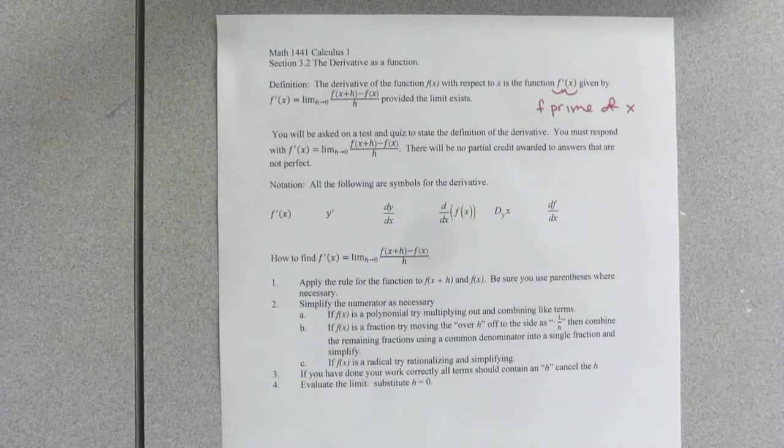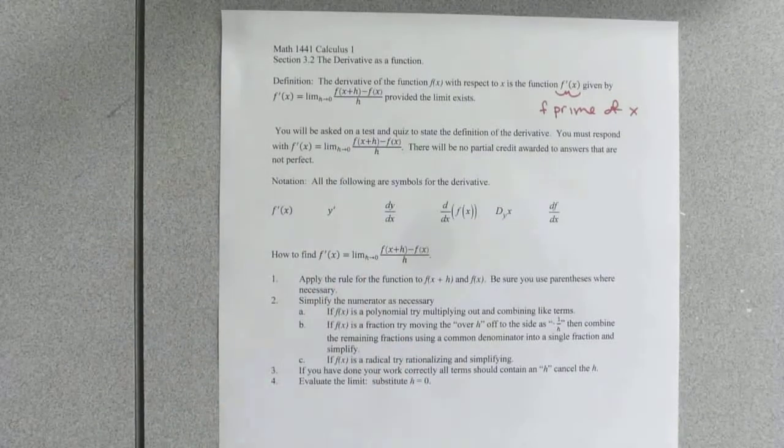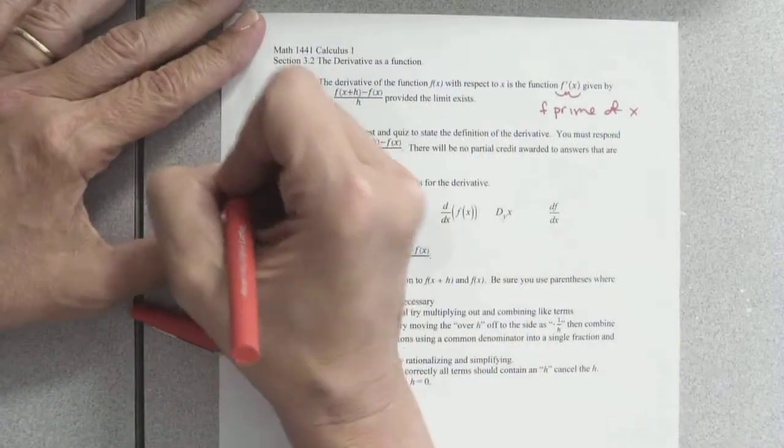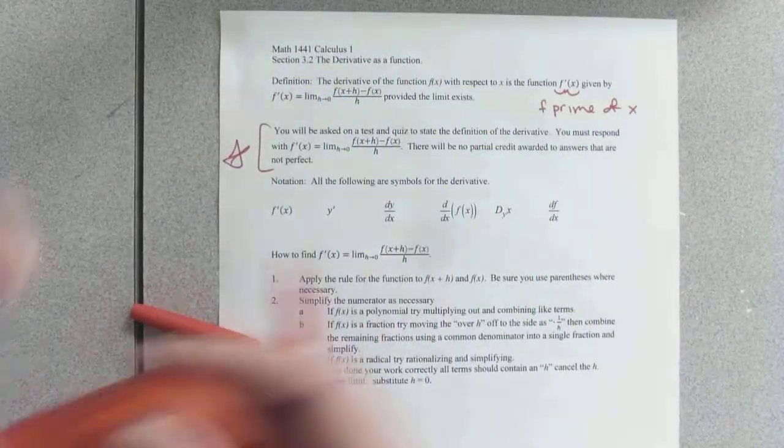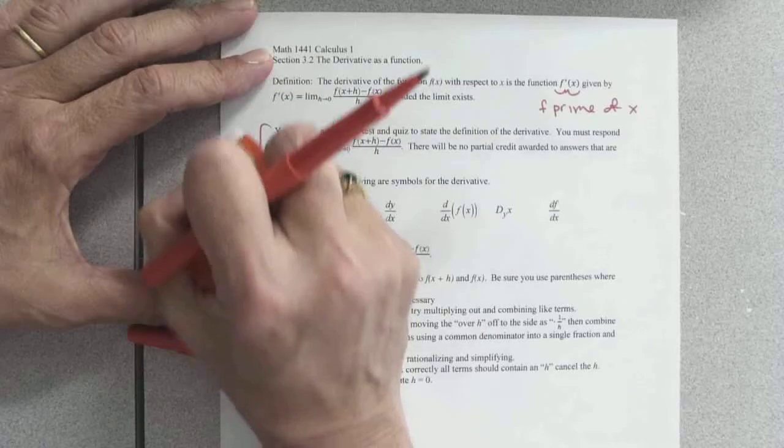Instead of x's, they were x naughts. It's really close to being the same, but it's not exactly the same because x naught, x sub 0, represented a number. Here, x is a variable, and so your answers are going to have x's in them. So here, that's supposed to be a star. It doesn't look anything like a star.